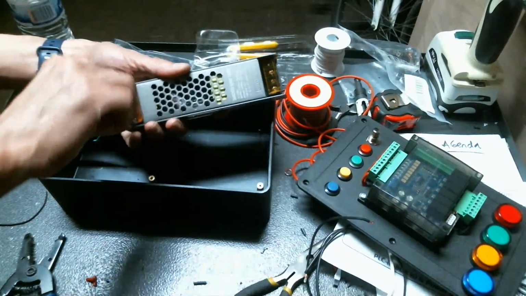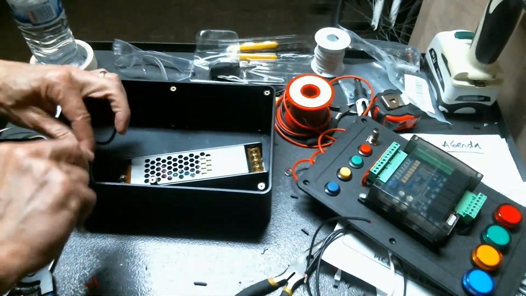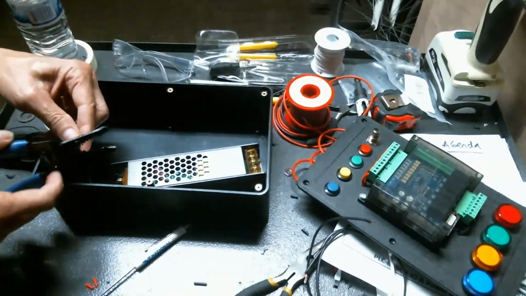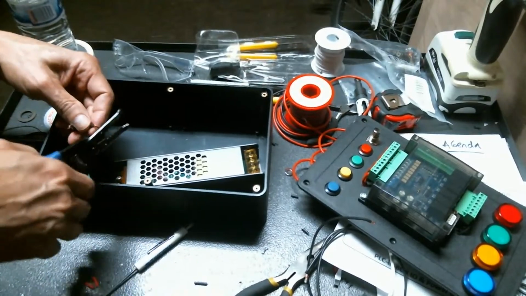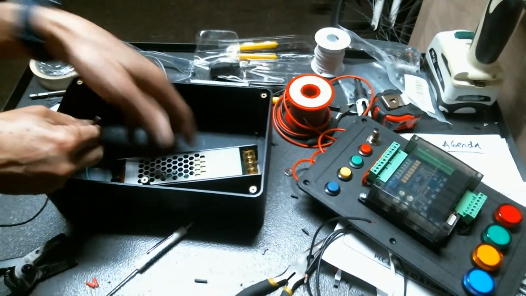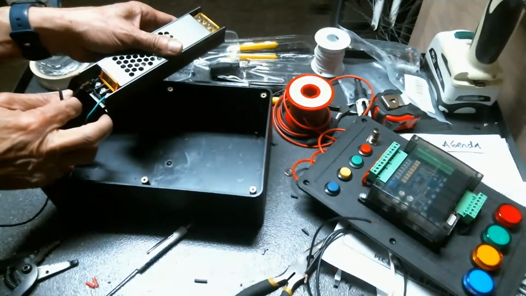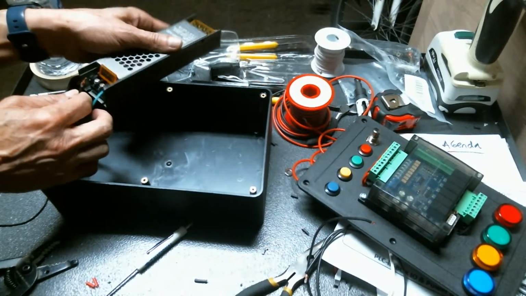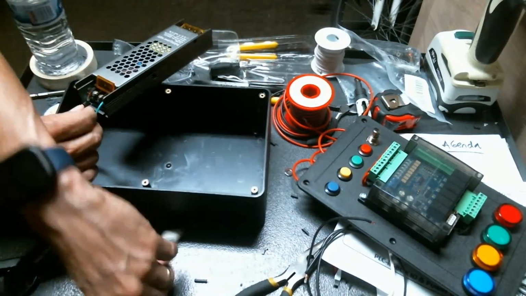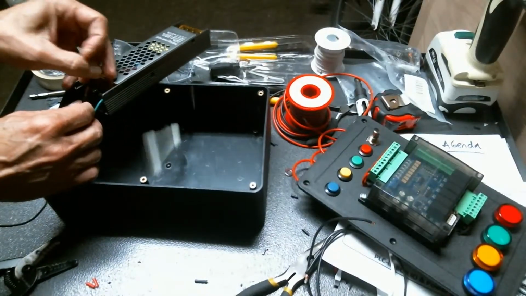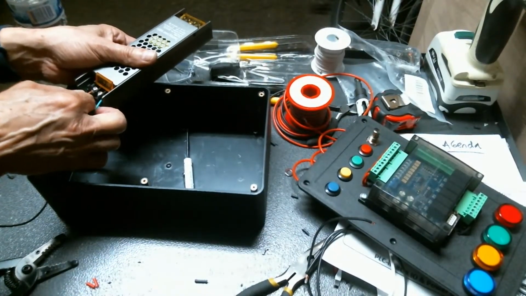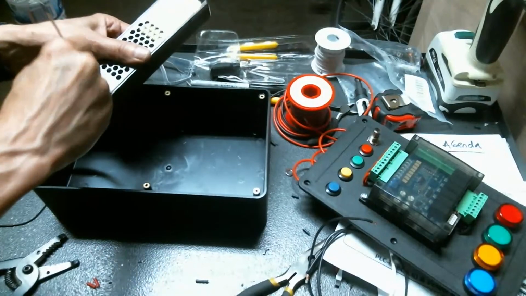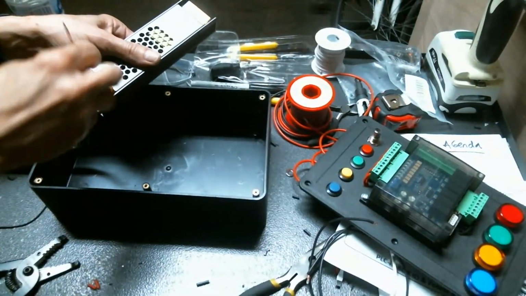Okay, so we're connecting this, and let's go ahead and finish this up. Okay, I'm just trimming these wires a little bit, they were too long. And connect. Very cool. So I got power connected. Make sure this connection is turned right.